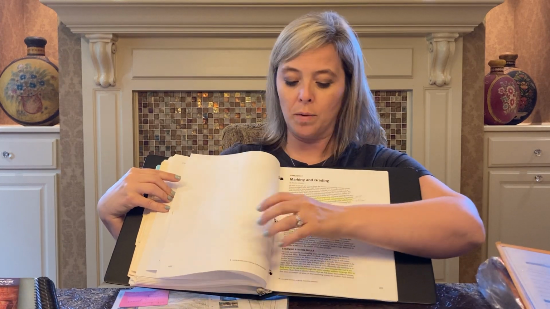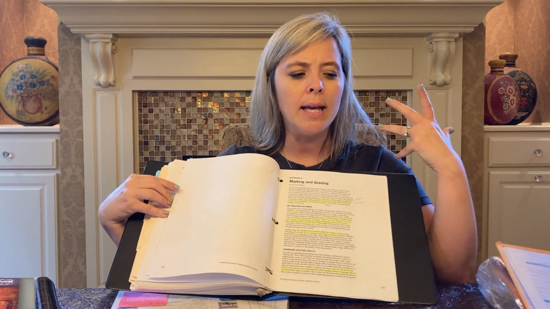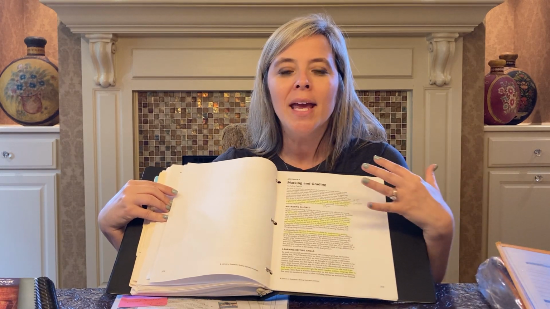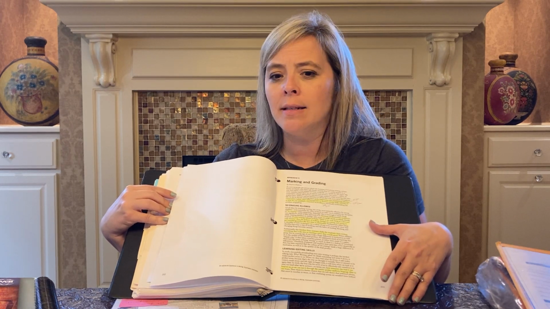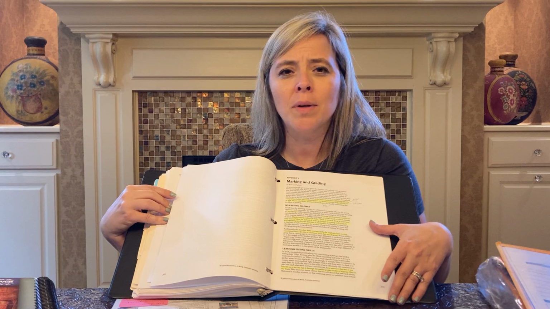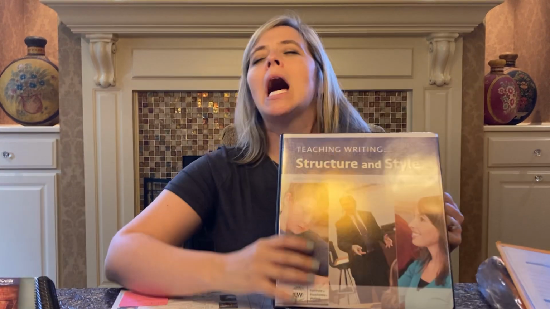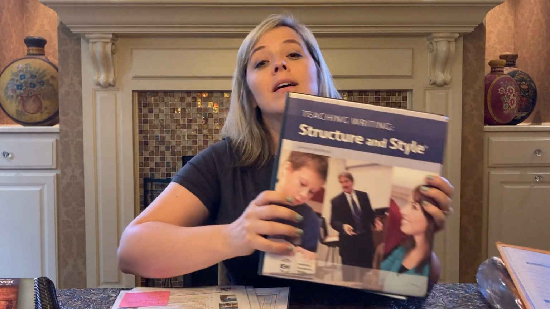I am telling you, we would have had so much more of an encouragement-based class at home if I would have read this ahead of time. Less tears, less frustration, and real life expectations, and really focusing on the goal of what we're doing, which is entirely about the process, not the product.